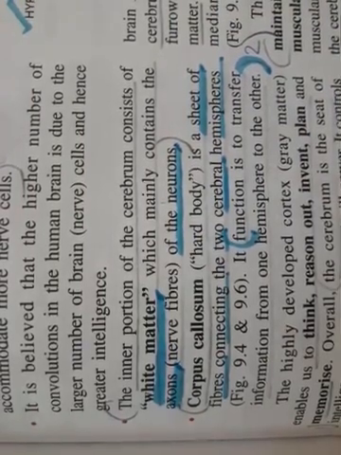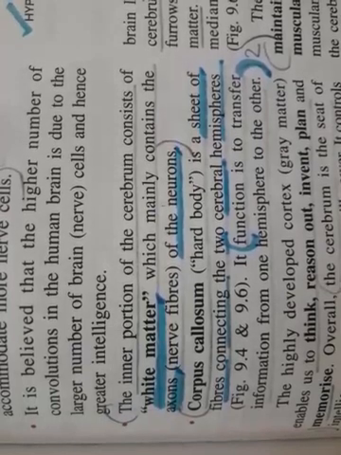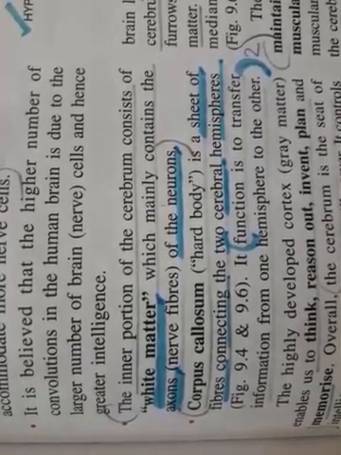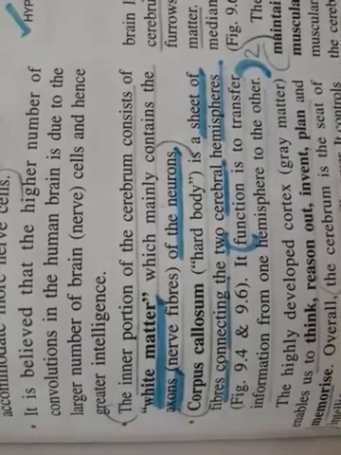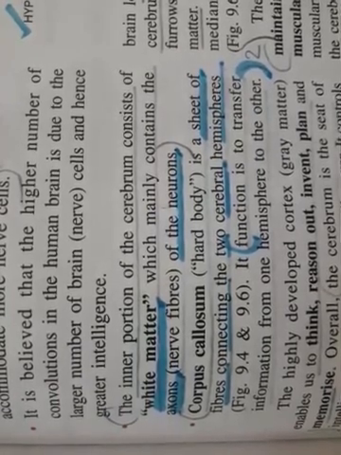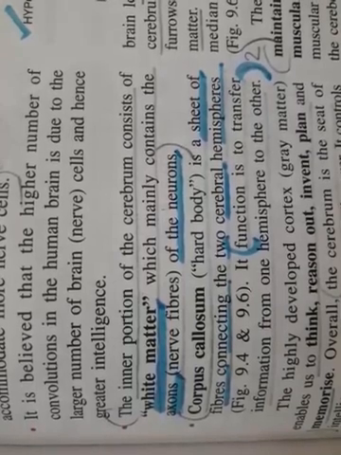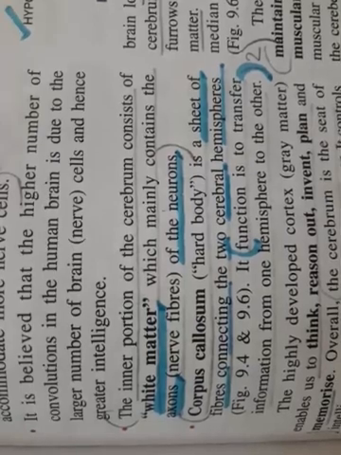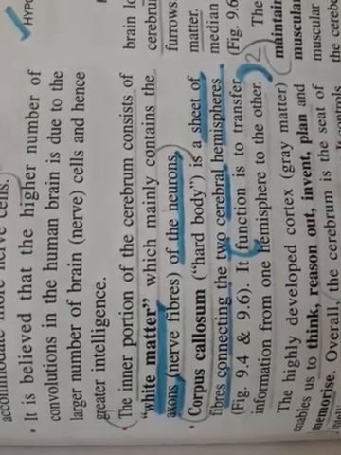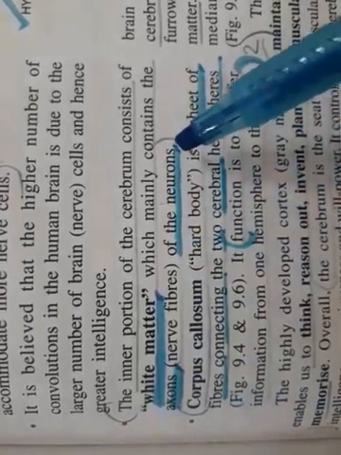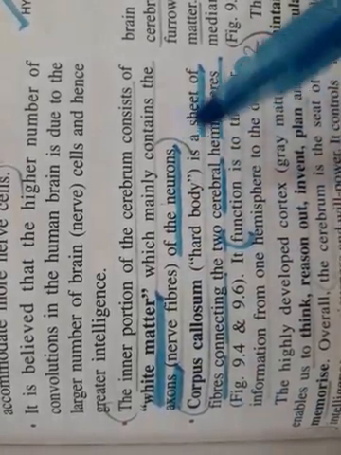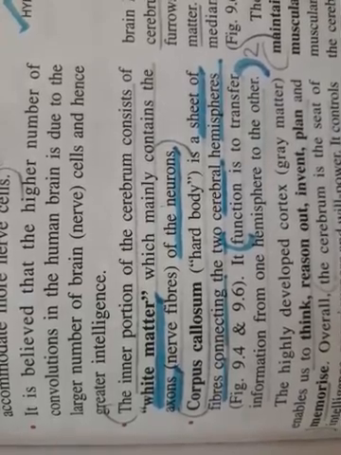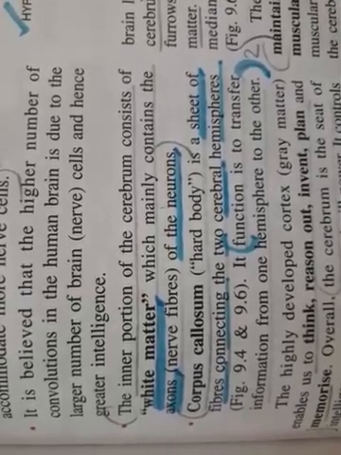Differentiate between the arrangement of grey and white matter in brain and spinal cord. In brain, the grey matter made of cell bodies of neurons lies outside, and the white matter made of axons of neurons lies inside, whereas in spinal cord it is reverse. This is very, very important.